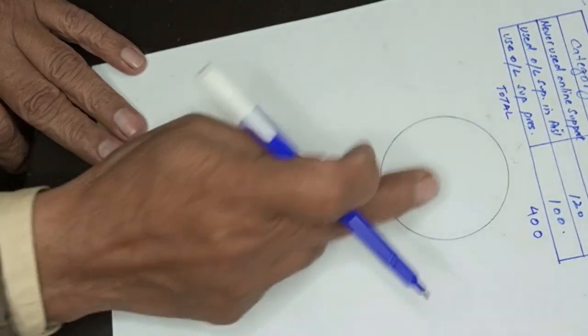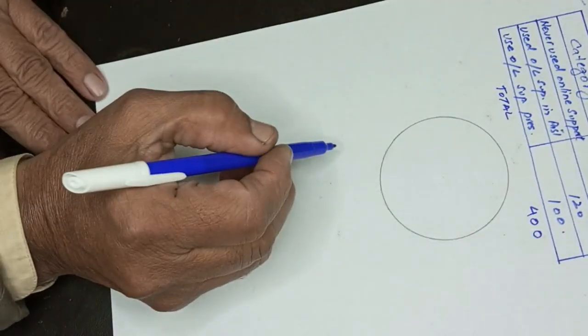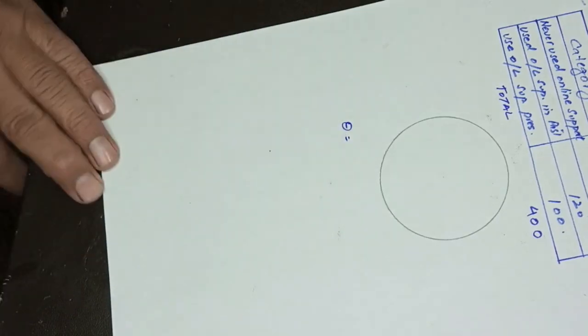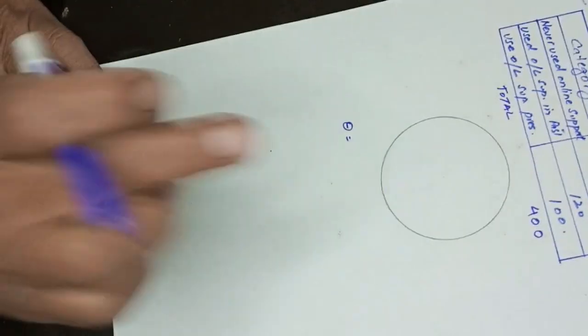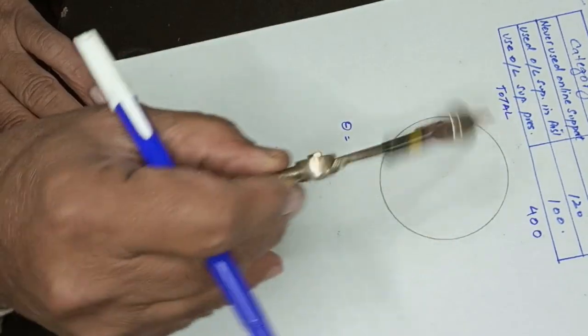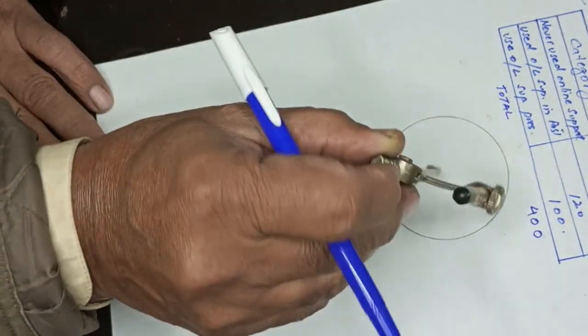So how will we calculate the angle which should be drawn over here? You know that the angle is theta, and this circle consists of 360 degrees from its beginning to its end. In fact, the beginning and end are at the same point.